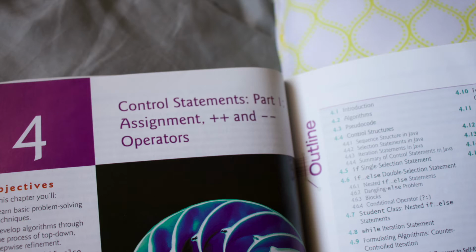4.3 Iteration statements in Java. Java provides four iteration statements, also called repetition statements or looping statements, that enable programs to perform statements repeatedly as long as a condition, called the loop-continuation condition, remains true.